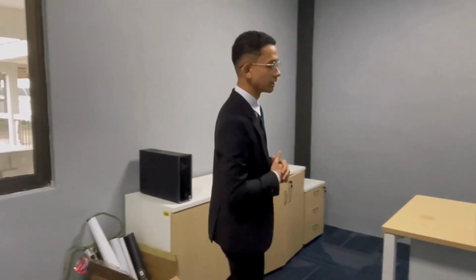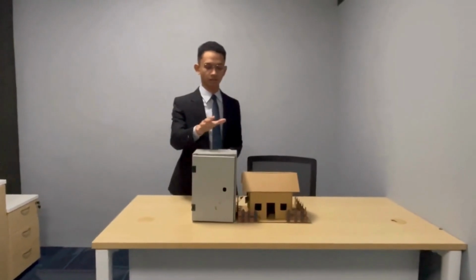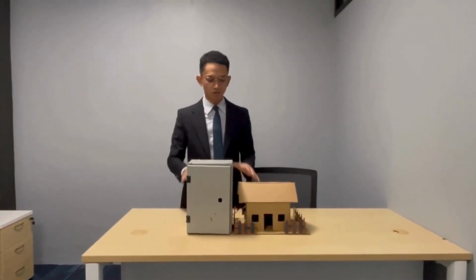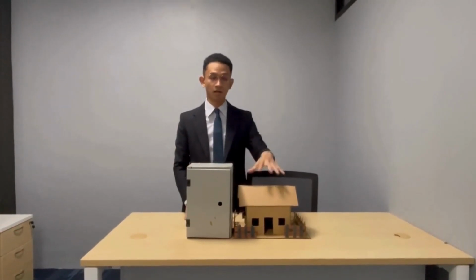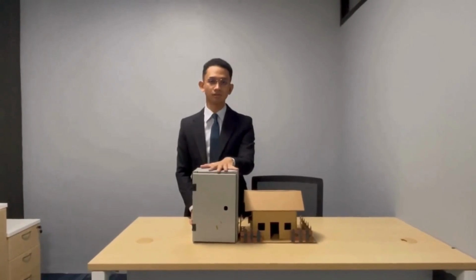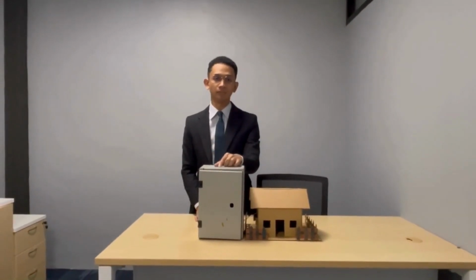Okay, now let's see the prototype of our product. As you can see here, there's the MCB box and a prototype of a house. So imagine you have a house, and this MCB box will be inside your house, where the electrical appliances or the MCBs will be inside of it.